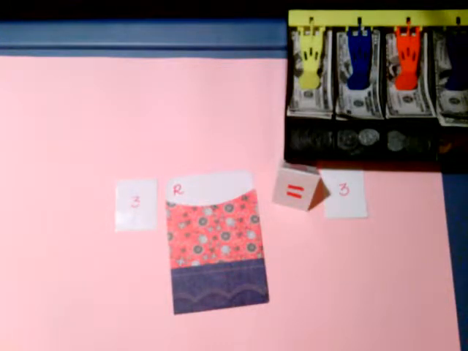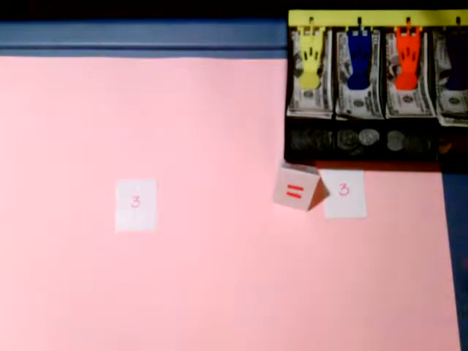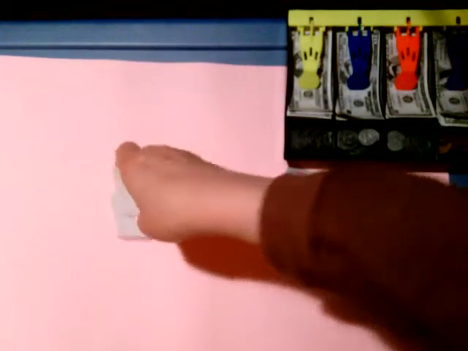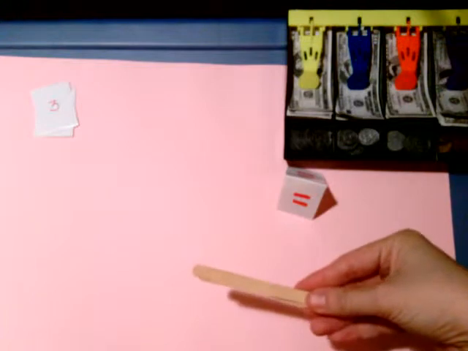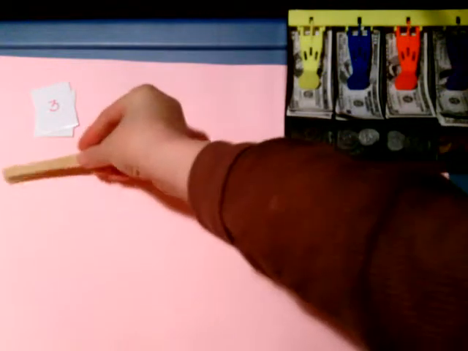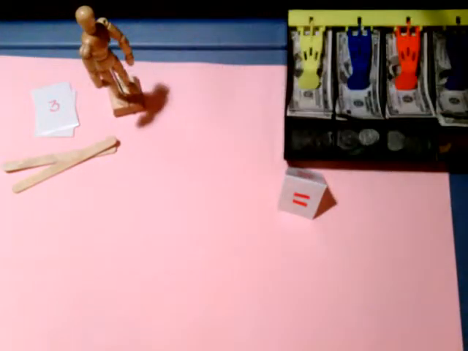Okay, so now I'm going to set this up. These are going to be your pieces, your tools. These represent your division lines. And here's the clever little mathematician, right?